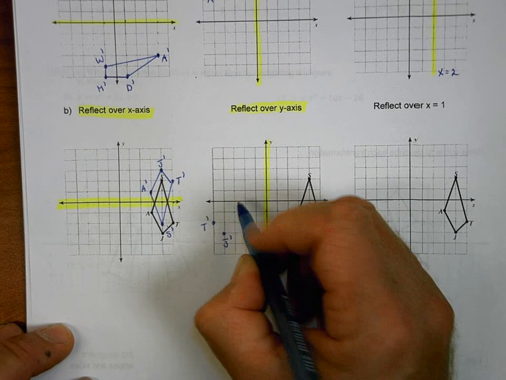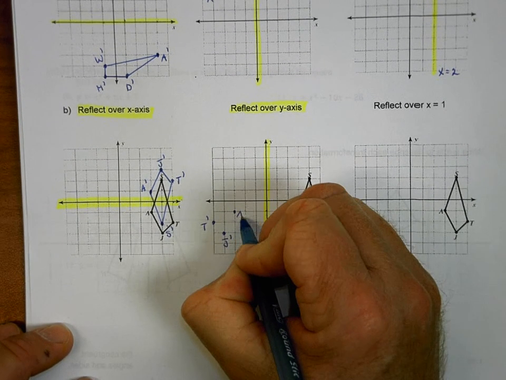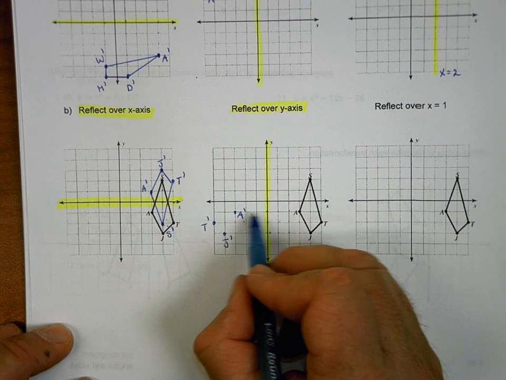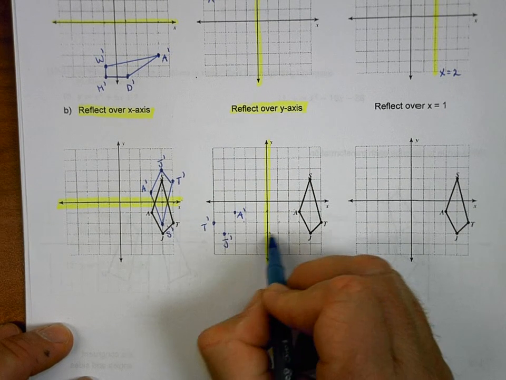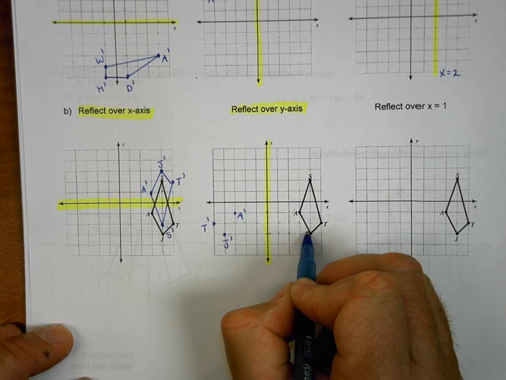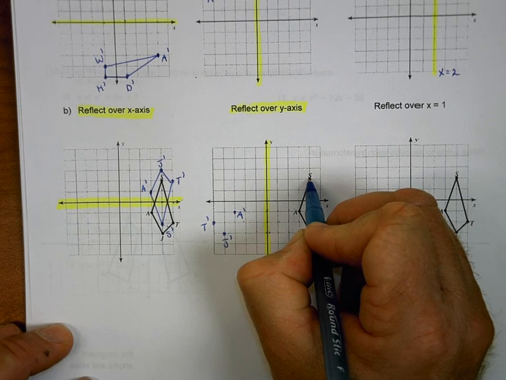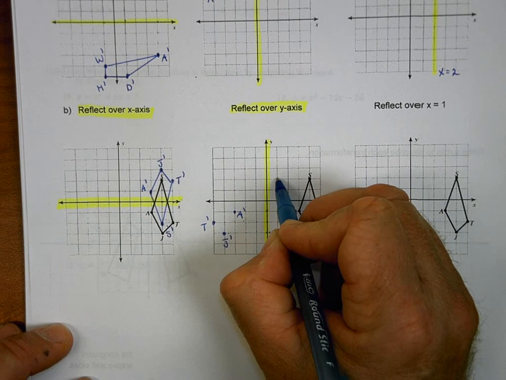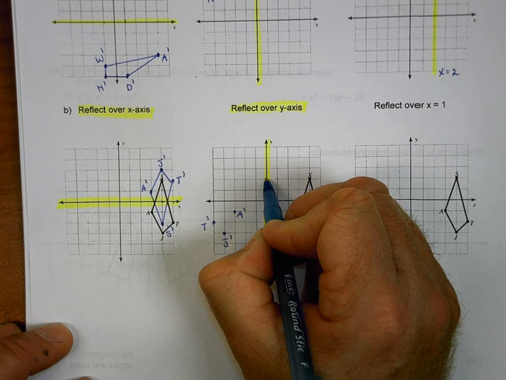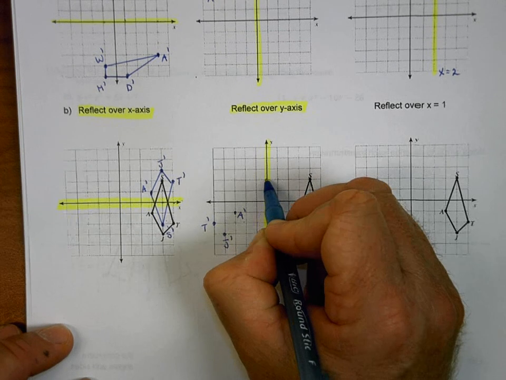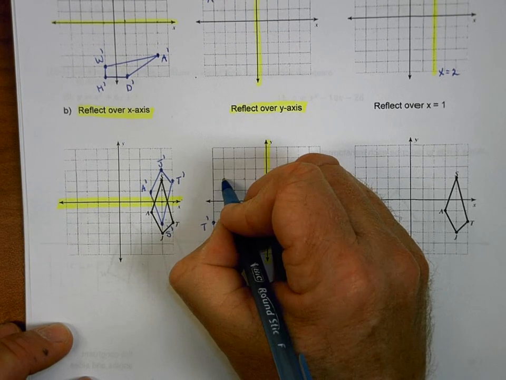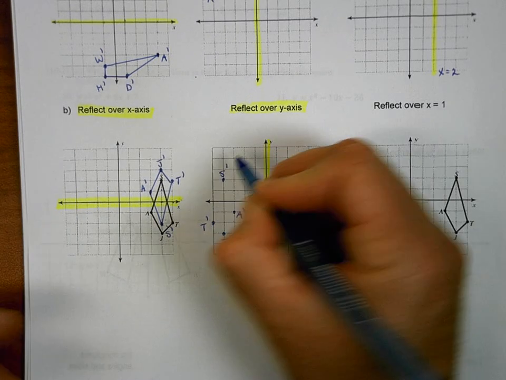1, 2, 3 spaces on the other side would be A prime. Notice the distance from the line of reflection to every corresponding point remains the same. So S is 1, 2, 3, 4 spaces away. That means S prime, which corresponds with S, is going to be 4 spaces away, but on the other side of the line of reflection.